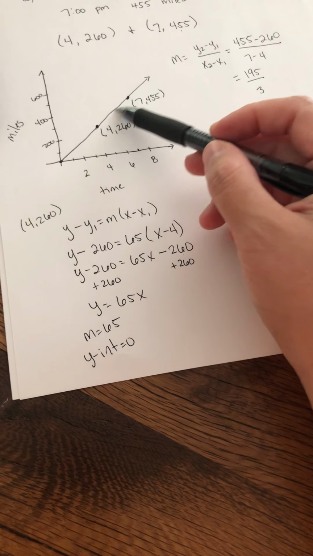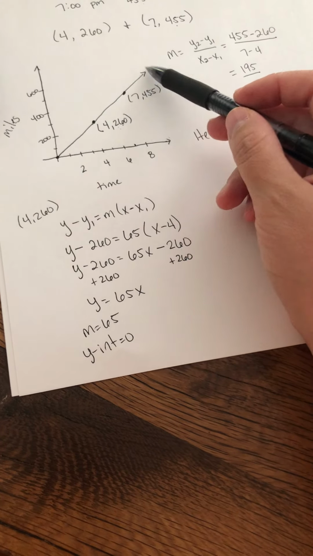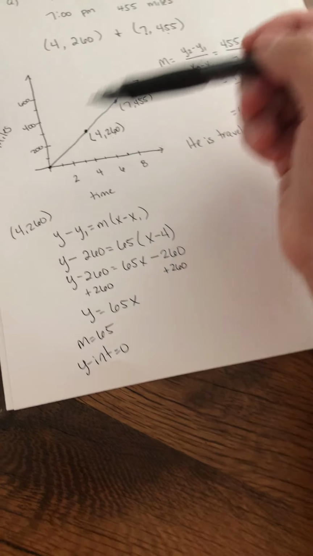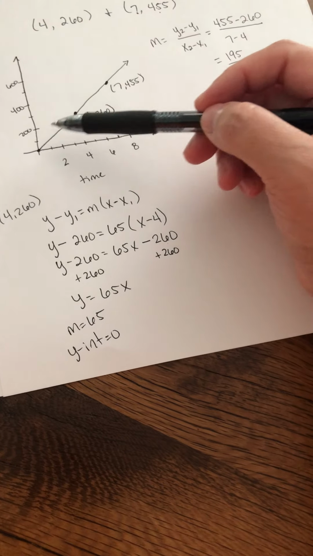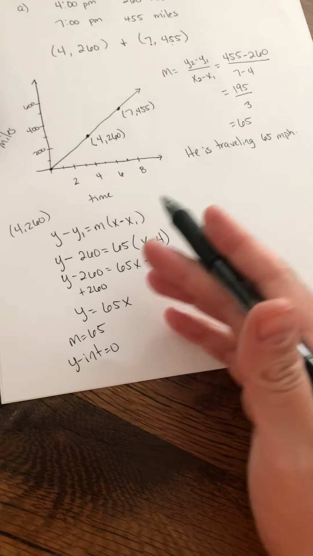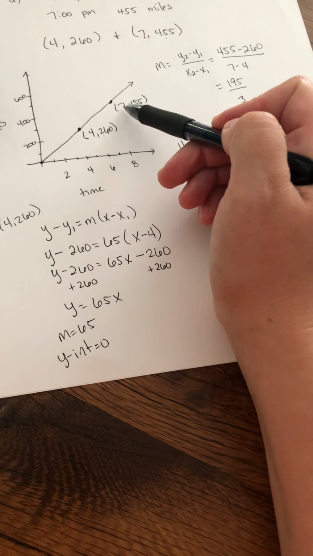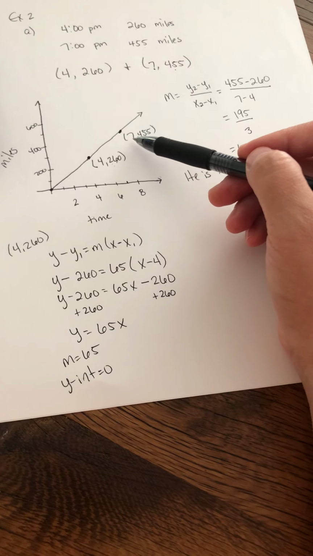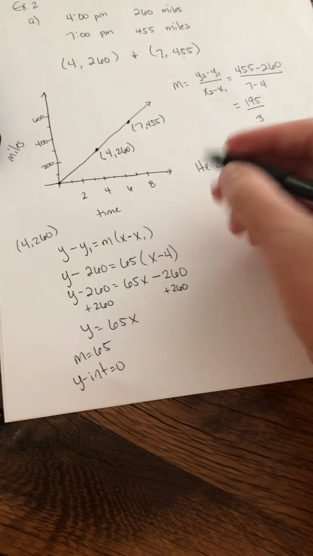Again, assuming he's traveling at a linear speed, it's not changing or anything, which normally when you drive, your miles per hour would go up and down, but we're going to assume it's a line. So he's going 65 miles per hour. And if you use the other point, the 7, 455, you could also use the 0, 0 too, but just using the ones they gave you, 7, 455, you would get the same thing.